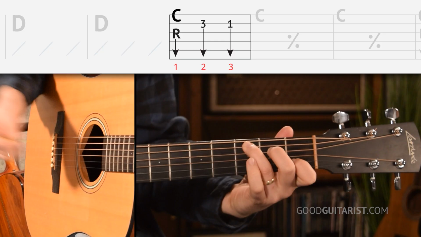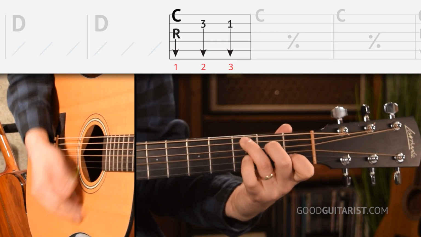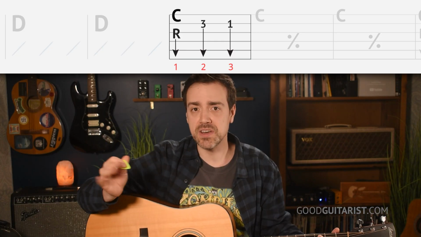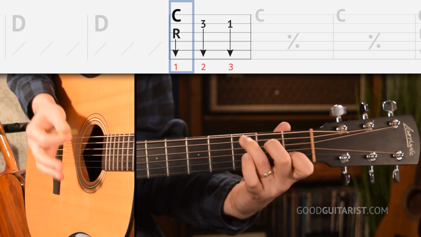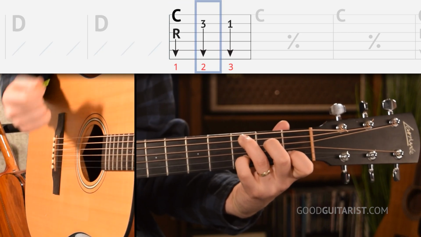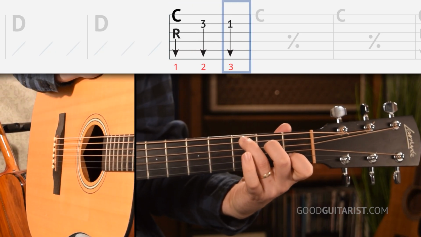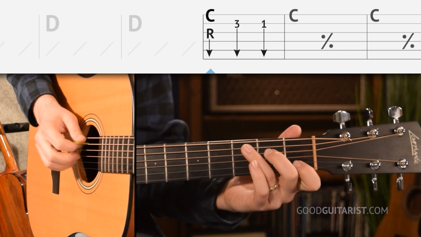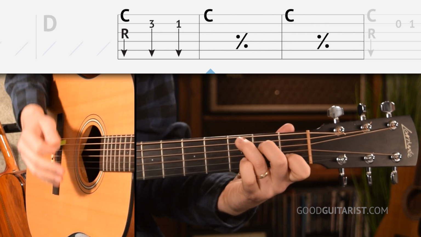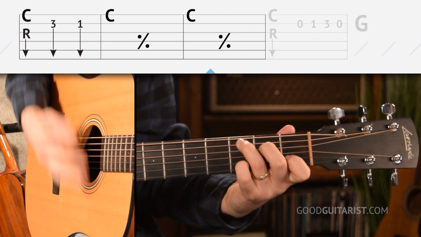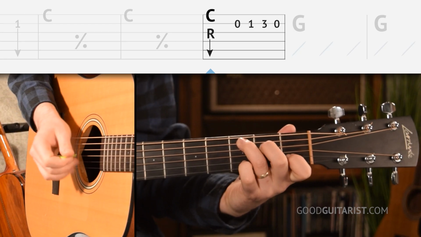So rhythmically, it's really simple. 1, 2, 3. And you're just doing 3 different motions. Root, and then strumming with that pinky added, and then strumming without our pinky. We do that 3 times. And then the 4th time we go.